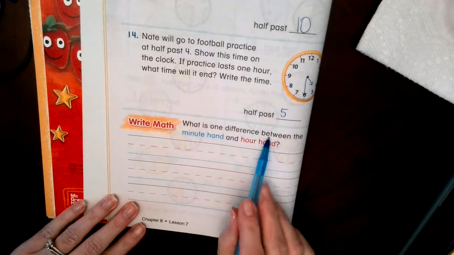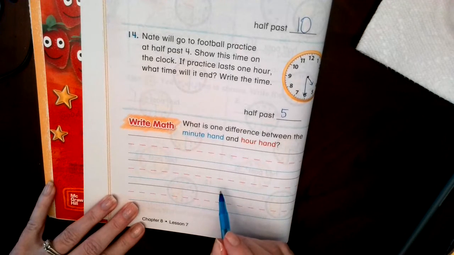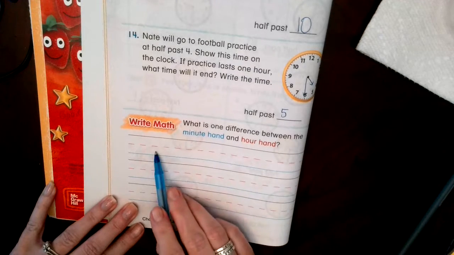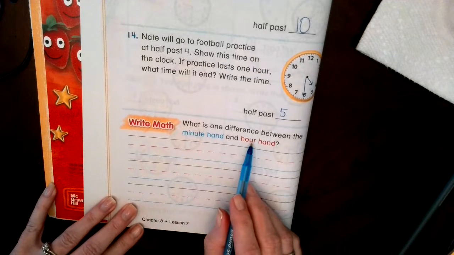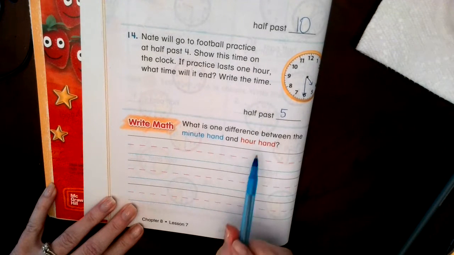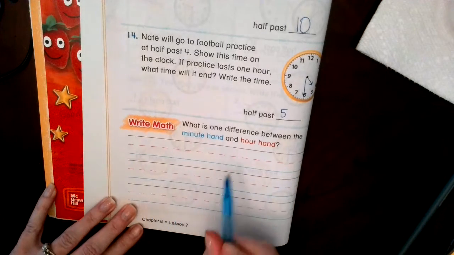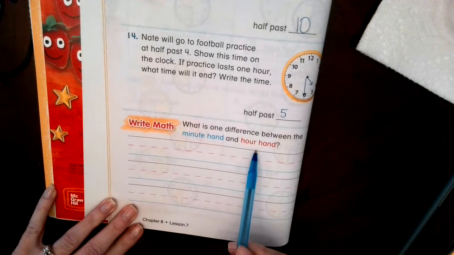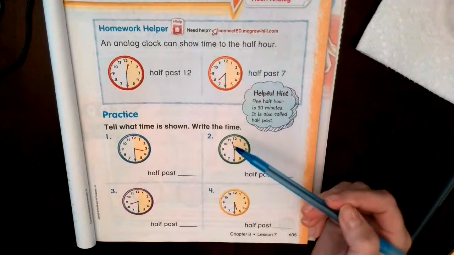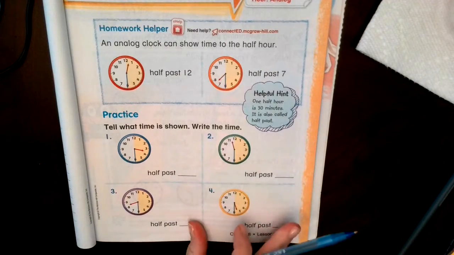What is one difference between the minute hand and hour hand? What do you notice? Okay, you can write that the minute hand is longer than the hour hand, right? It's a long hand. Also, the hour hand moves very slowly, but the minute hand might move a little faster. You can write any idea you have that tells the difference between the minute hand and the hour hand. When you're done, go ahead and do your homework page on your own. If you need help, look at our previous pages that we just did.